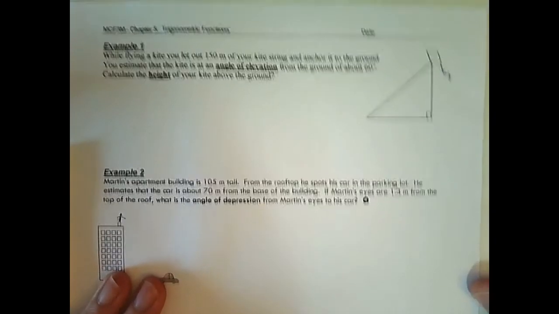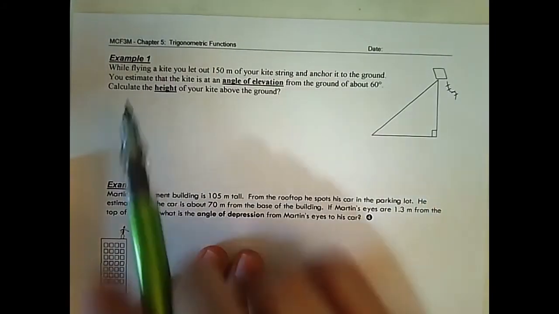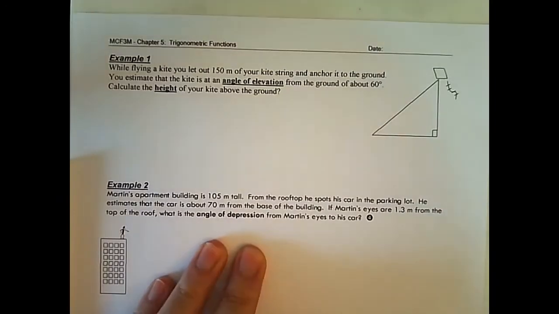Speaking of word problems, here we go. While flying a kite, you let out 150 meters of your kite string and anchor it to the ground. You estimate that the kite is at an angle of elevation from the ground of about 60 degrees. Calculate the height of your kite above the ground.